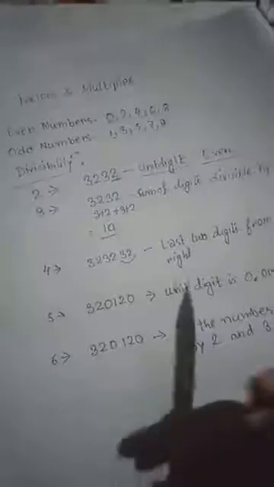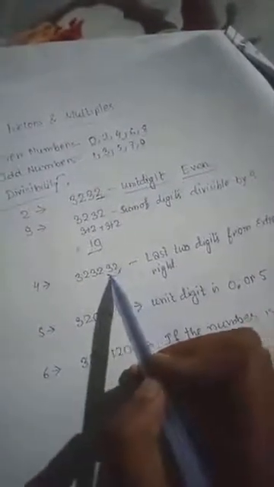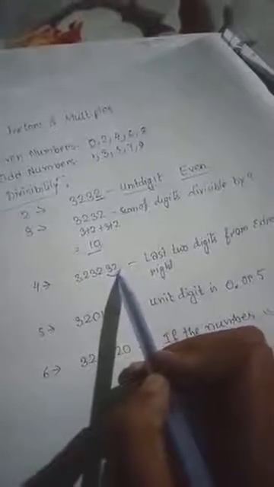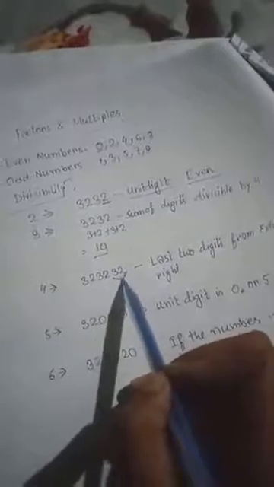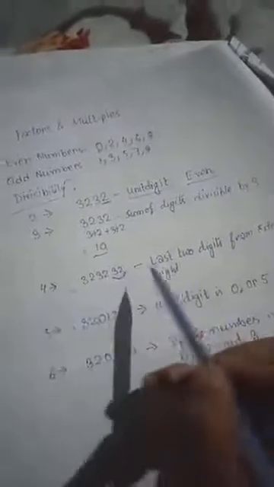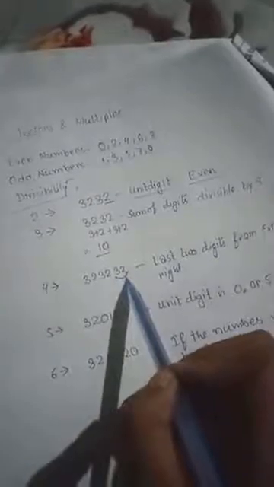Now let's check which numbers we can divide by 4. We will see the last 2 digits. From the extreme right, we will consider the last 2 digits. If the last 2 digits are divisible by 4, then the full number is divisible by 4. What are the last 2 digits here? The last 2 digits are 32. Can we divide 32 by 4? Yes, 4 times 8 is 32. If we can divide the last 2 digits by 4, then we can divide the whole number by 4.